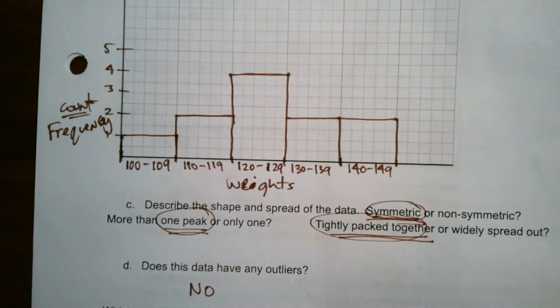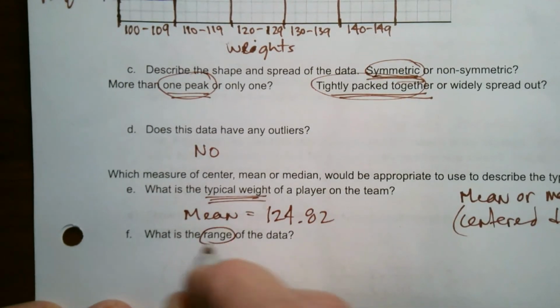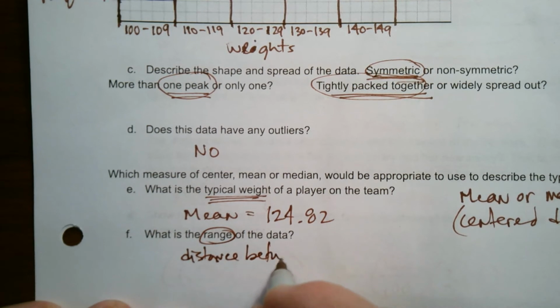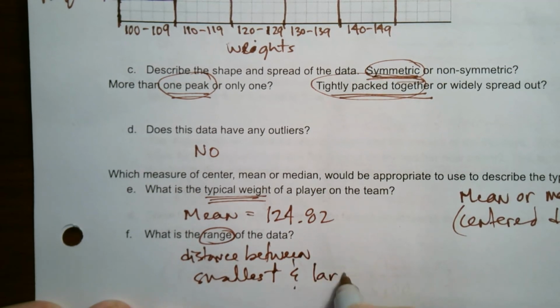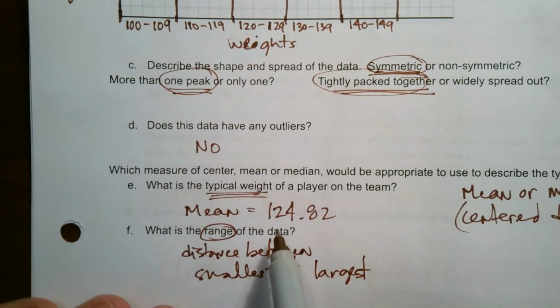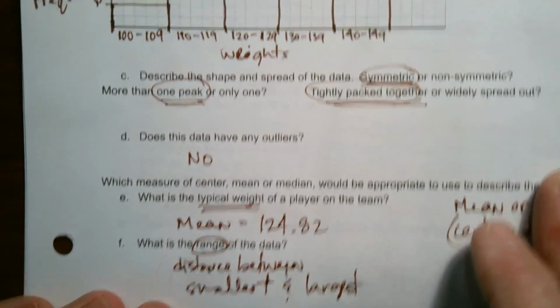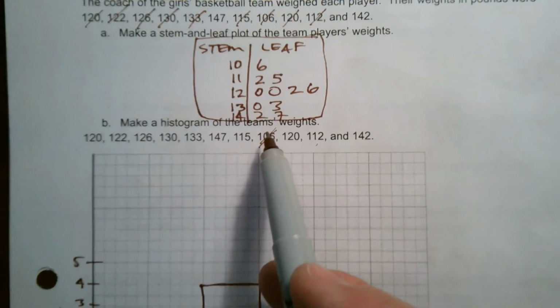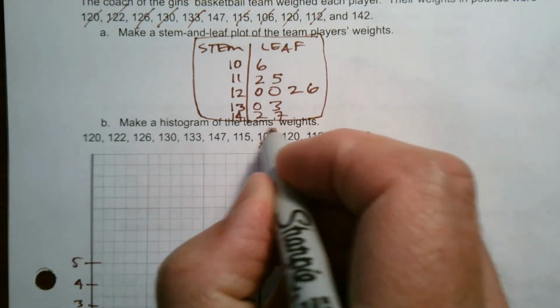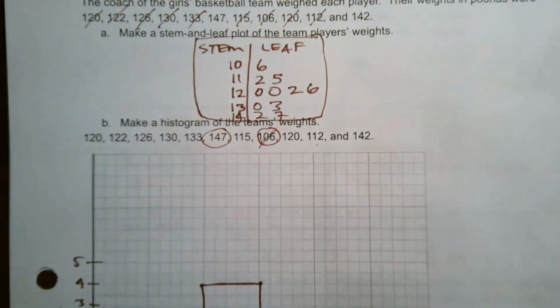Last one, range. So how do you find range? Remember, range is the distance between the smallest and largest, right? So the distance between the smallest and the largest. My smallest piece of data, if we go back to the list of data you've got in front of you there, is 106. So that's my smallest, and my largest is 147.